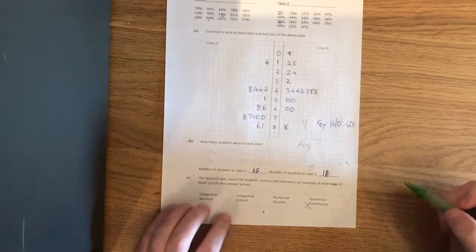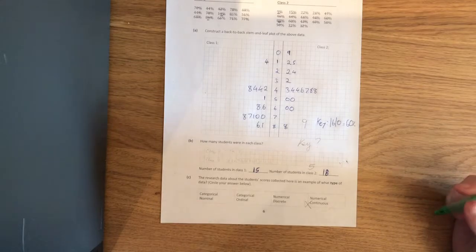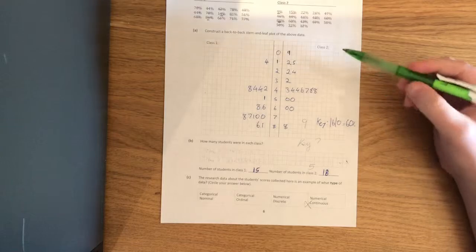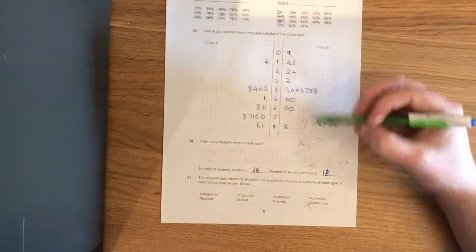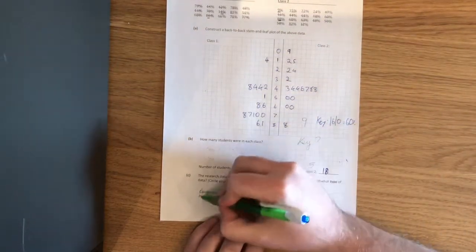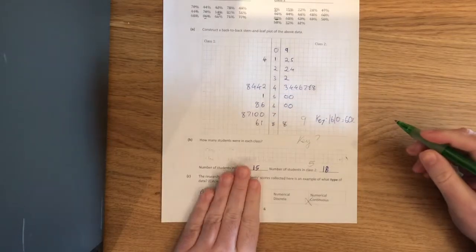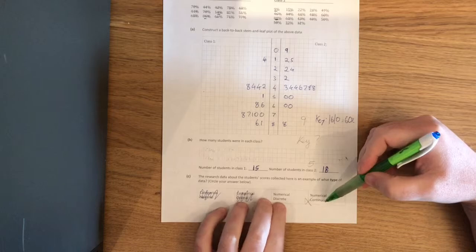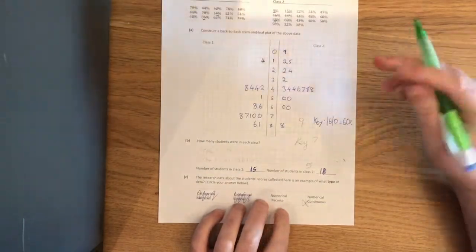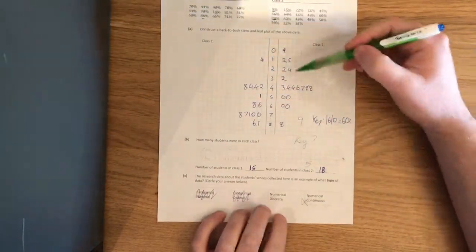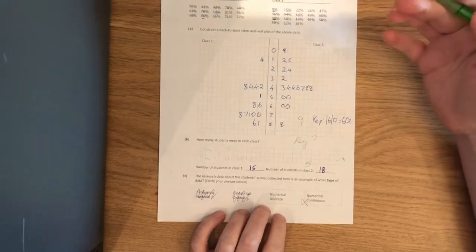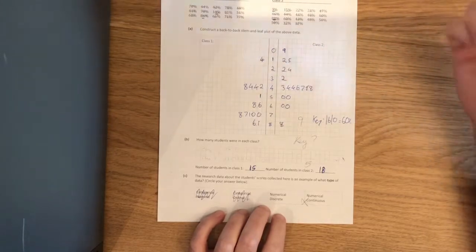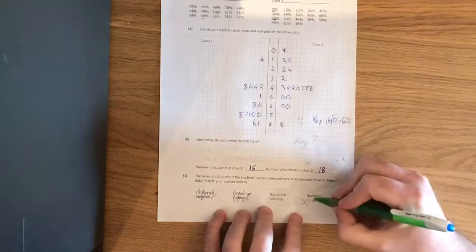Then it says the research data about the student scores collected here is an example of what type of data. Circle your answer below. Well, the data is in numbers, so straight away it's definitely not categorical. So you can eliminate those two straight away. So we're looking at numerical discrete or numerical continuous. Now, I take a small bit of an issue with this question because technically grades can be continuous, but not really, okay? So numerical continuous doesn't count.